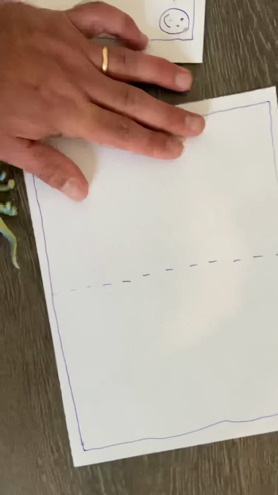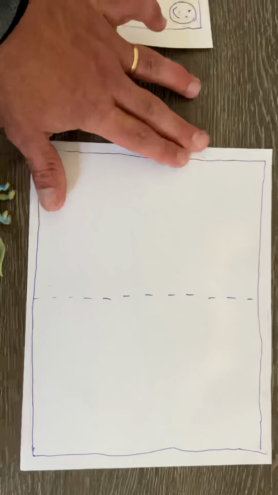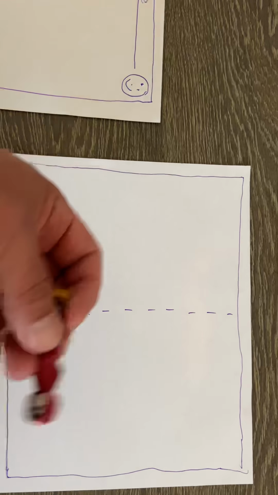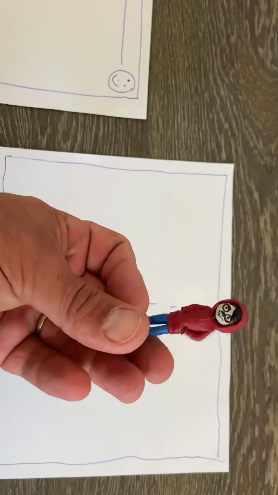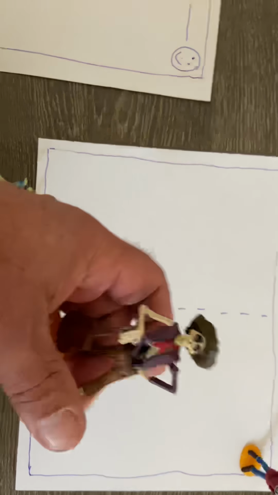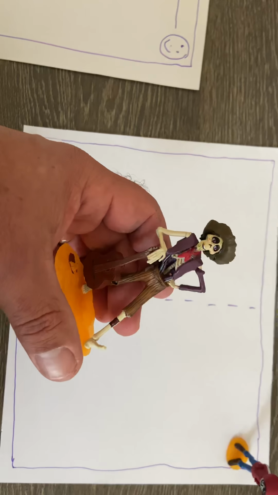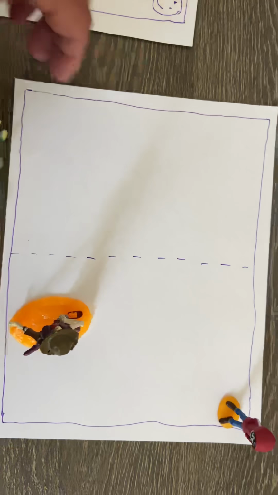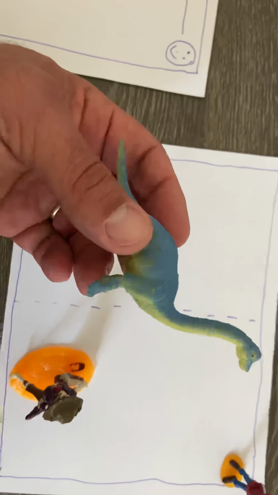Okay, so let's look at our little demo over here. I drew up a little court, and I have Mr. Coco. He looks like a good pickleball player. He's going to be in this corner. And Mr. Hector, Coco's grandfather, is going to be right here. And our two dinosaurs, they don't know what they're doing.